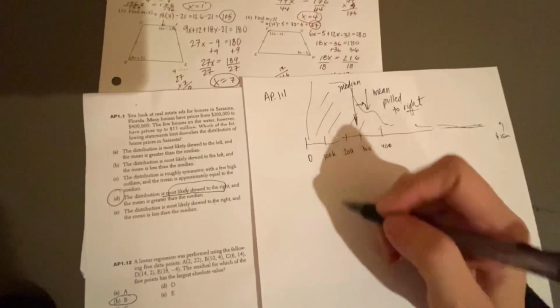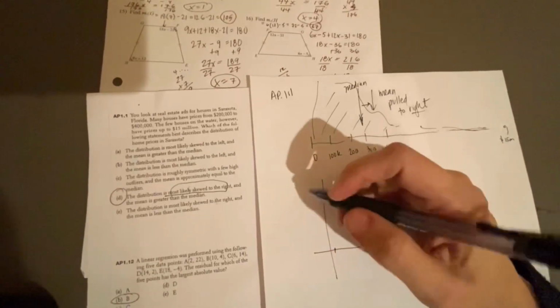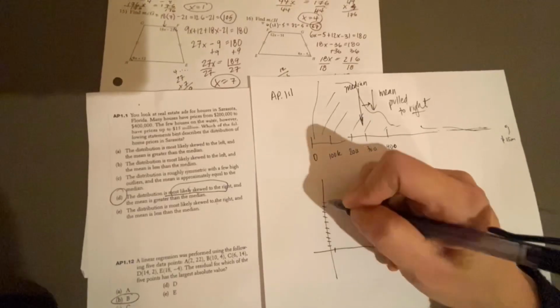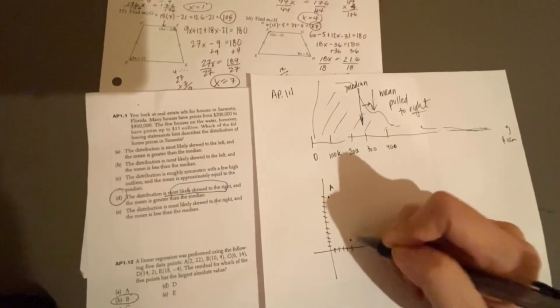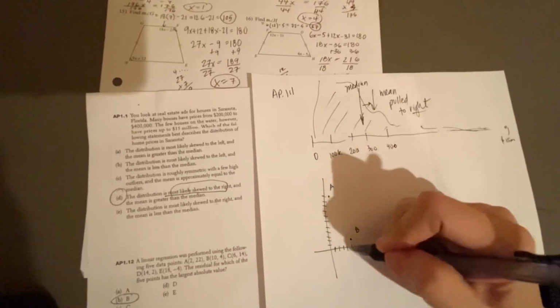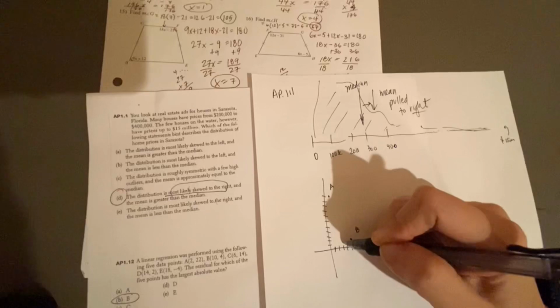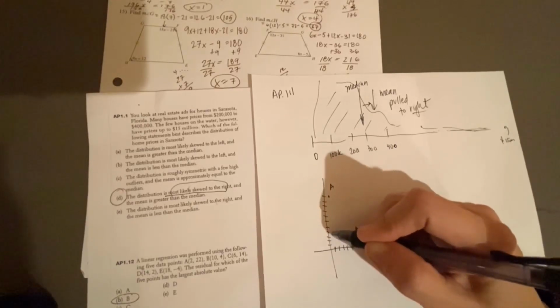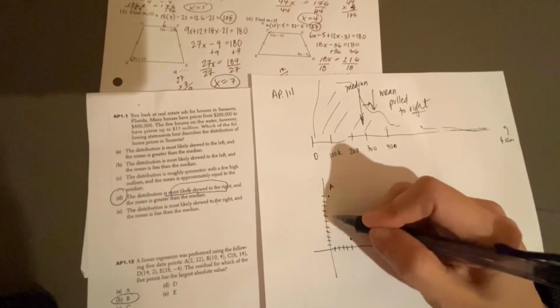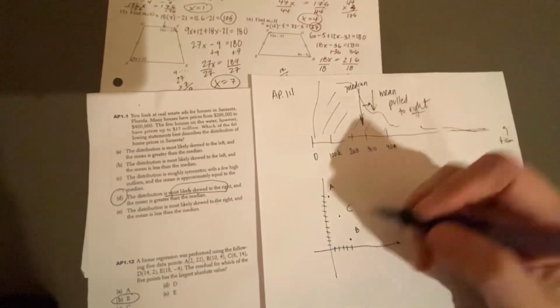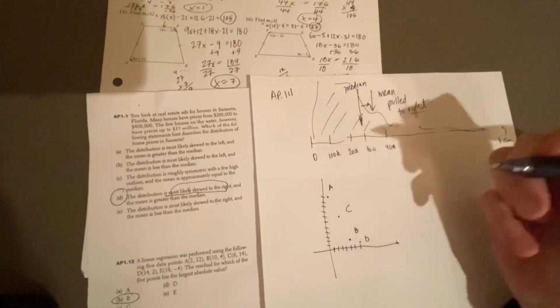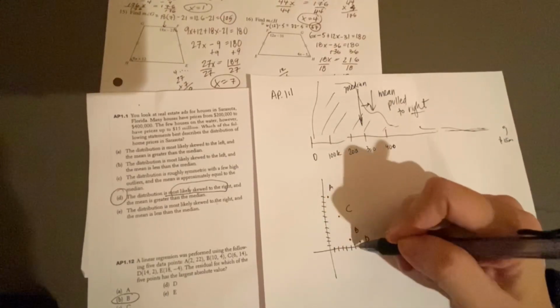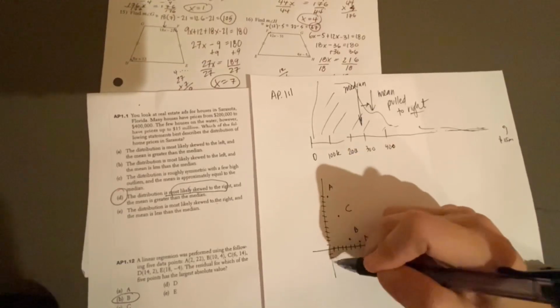It says a linear regression was performed using the 5 data points, okay, all right, 2, 2, 2; 10, 10, 4; C is 6; D is 14, 2; E is 18, -4.